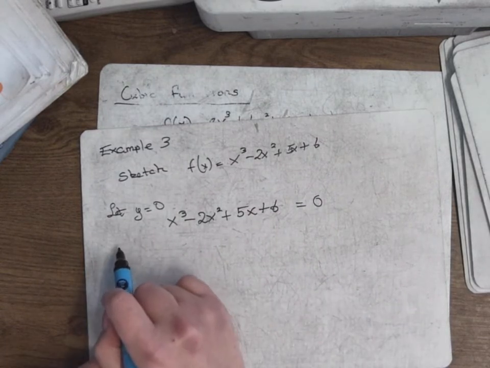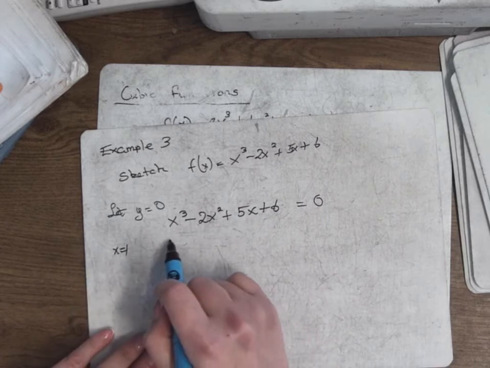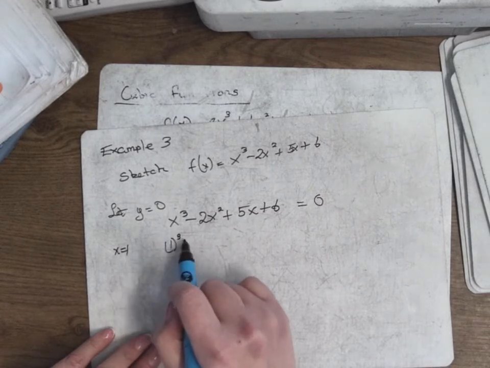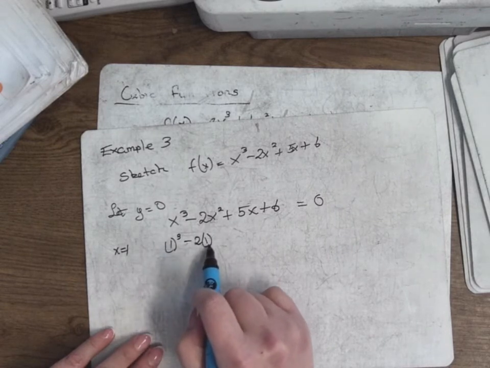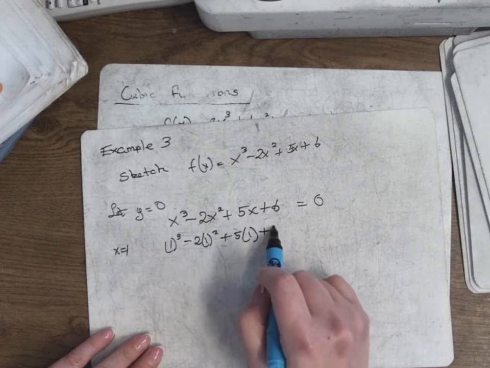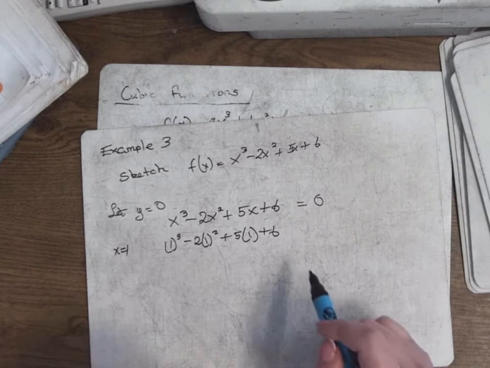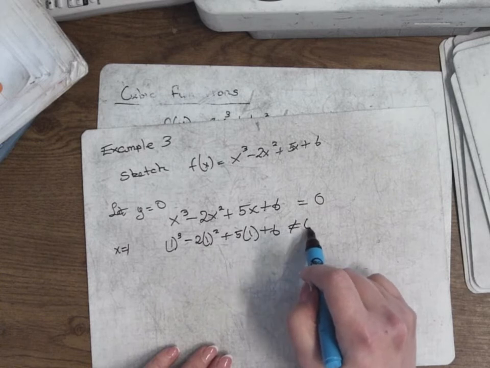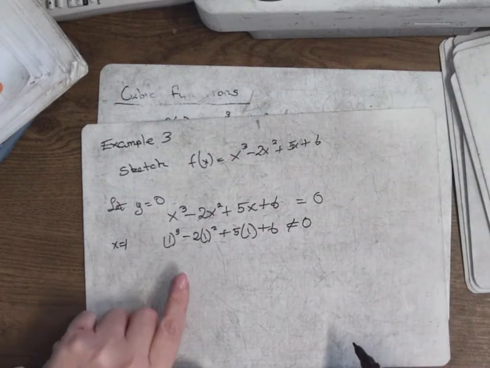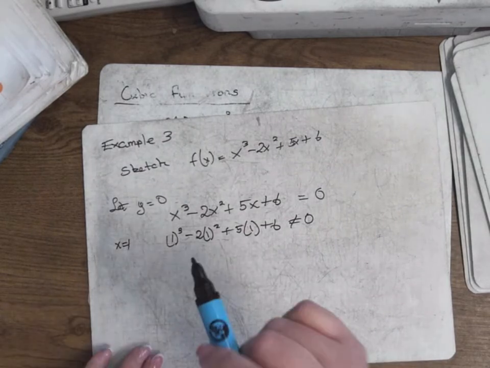So you see, is x equal 1 a solution? So you'll go 1 cubed minus 2 times 1 squared plus 5 times 1 plus 6, and does that turn out to be a solution? 1 minus 2, 1 minus 2 minus 5. I don't think that works out to be 0. I don't think that's the solution. It works out to be something, but it's not equal to 0 anyway.